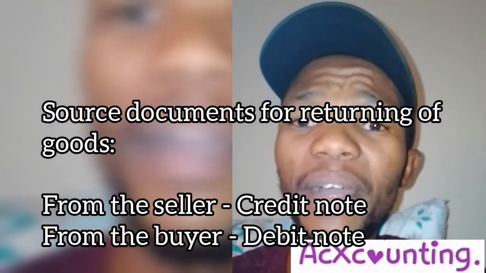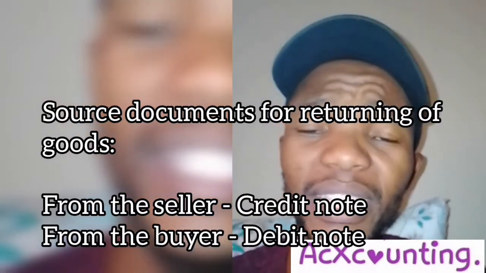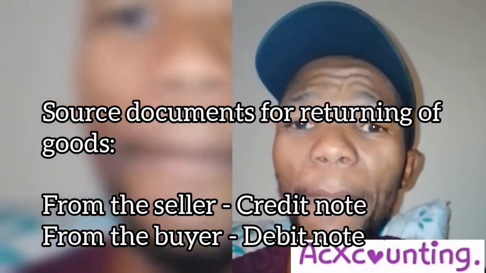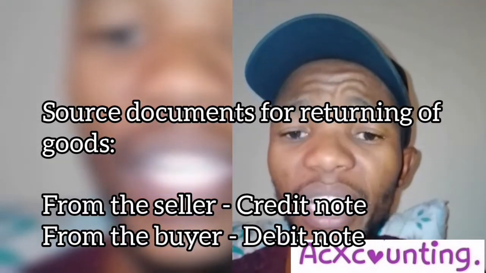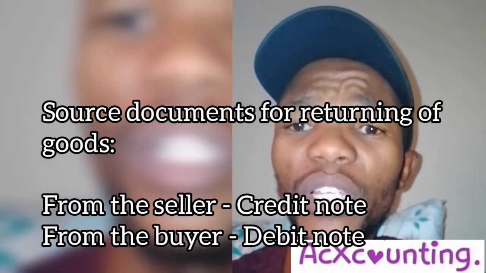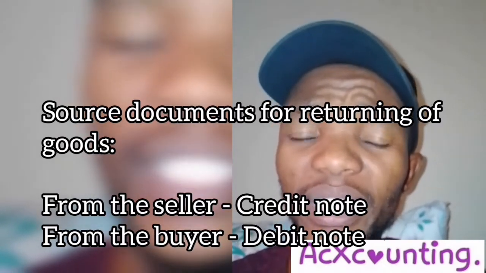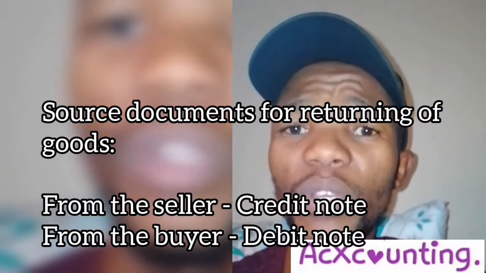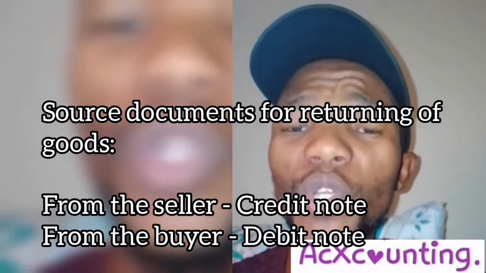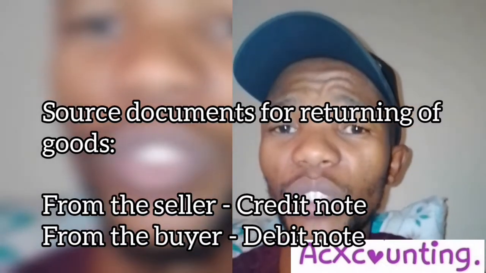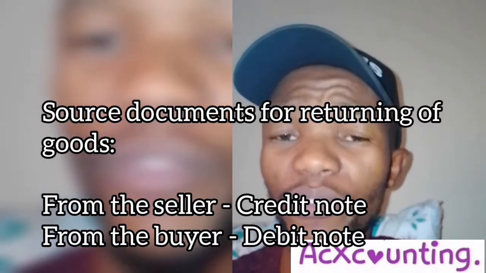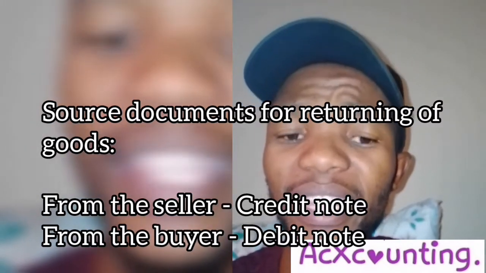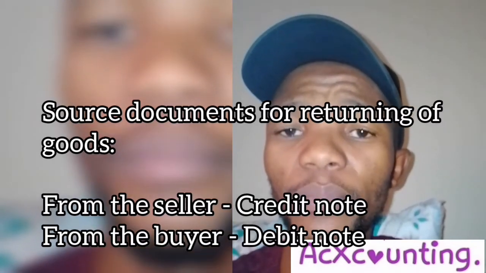The number of items, the description, the amount and the total amount payable will be there, right? Now, the supplier will also issue the credit note to the buyer. So you have both the debit note from the buyer to the seller and the credit note from the seller to the buyer, right?